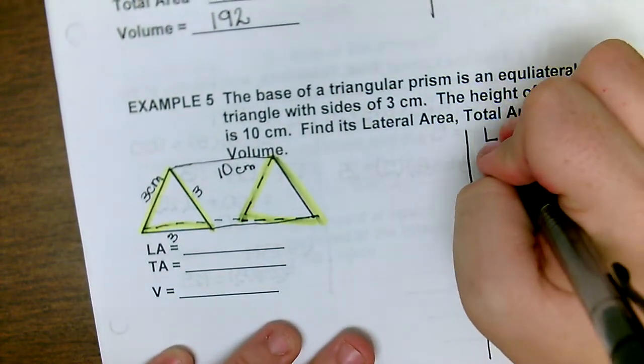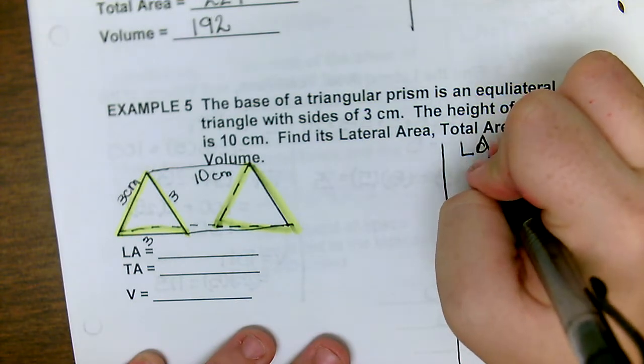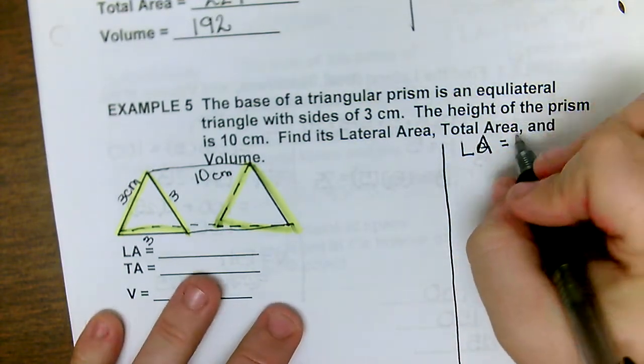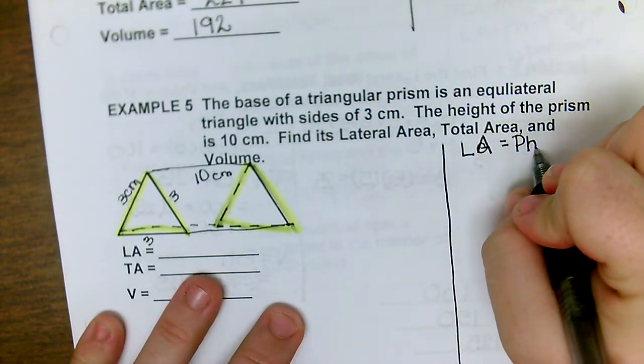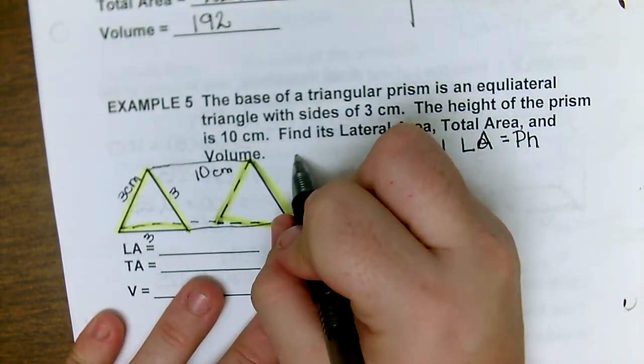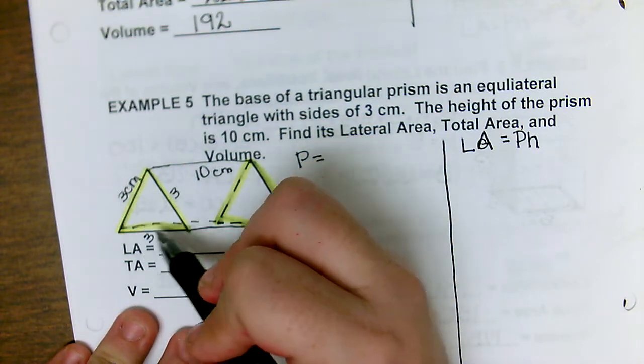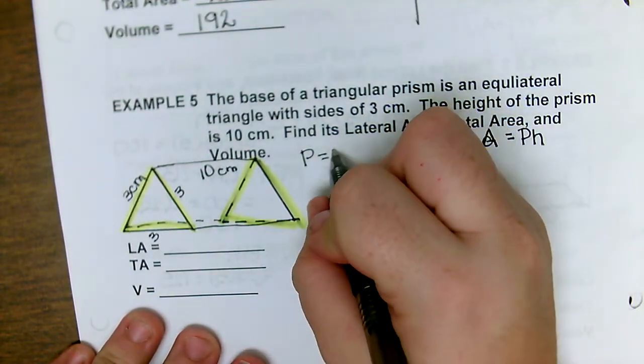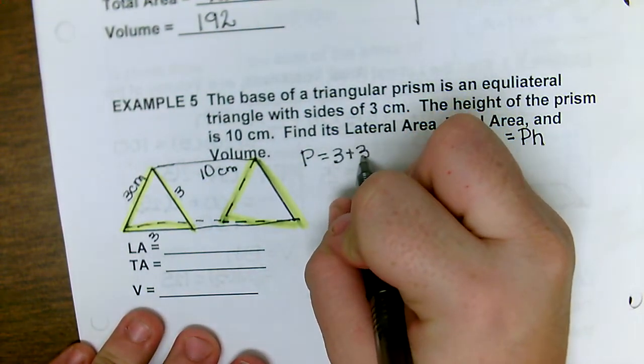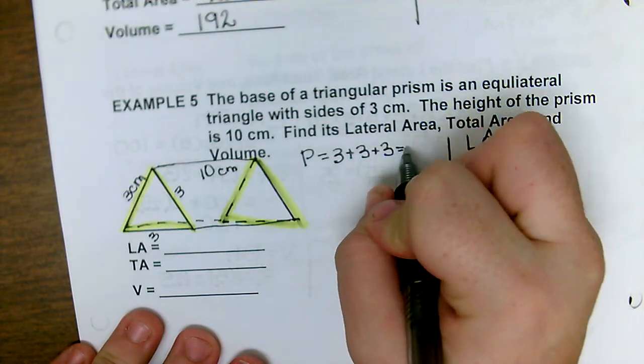So lateral area is going to be perimeter times height. So remember, when we're looking for the perimeter of our base, we are just looking at this triangle that I've highlighted. So it's 3 plus 3 plus 3, which is 9.